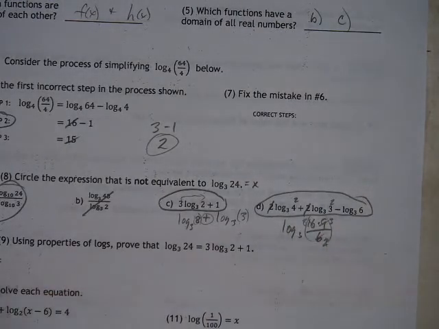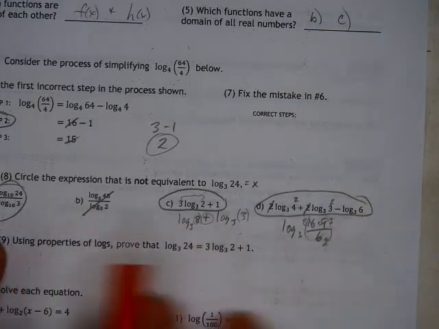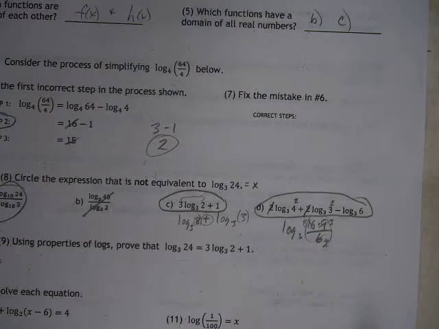So that took a lot longer to explain, but hopefully you understand that all of these are equivalent, and the one that looks the most like it probably is the only one that wasn't. So don't fall into the tricks.